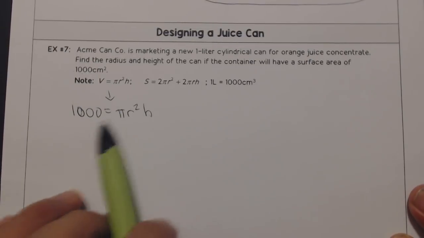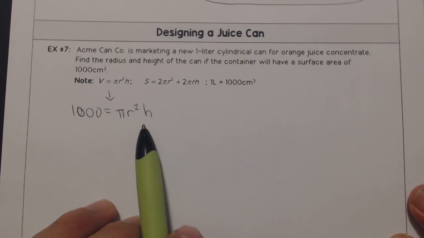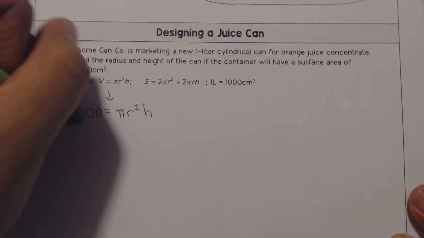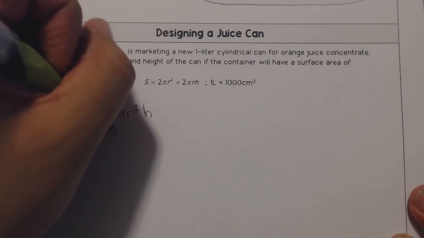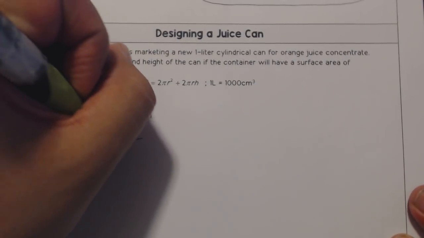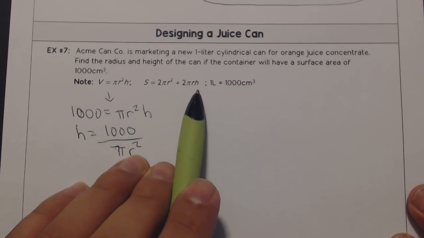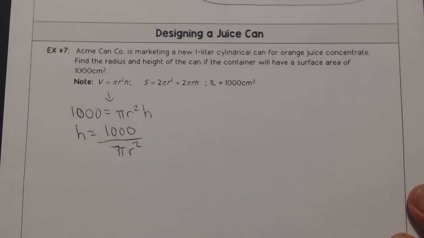But what we need to do is solve for r or h here, and right now it's a lot easier to solve for h. We just need to divide by pi r squared. So h is equal to 1,000 over pi r squared. We can use this h and plug it into the surface area formula and solve for r.